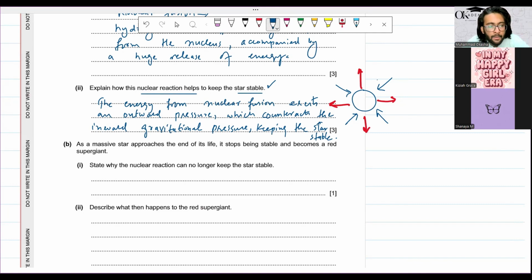Right? Okay. As a massive star approaches the end of its life, it stops being stable. So what happened to the stability? We saw that there is outer pressure and the inward pressure by the gravity that is keeping the star stable. And it becomes a red supergiant. Remember, we're talking about a massive star. Only a massive star becomes a red supergiant.